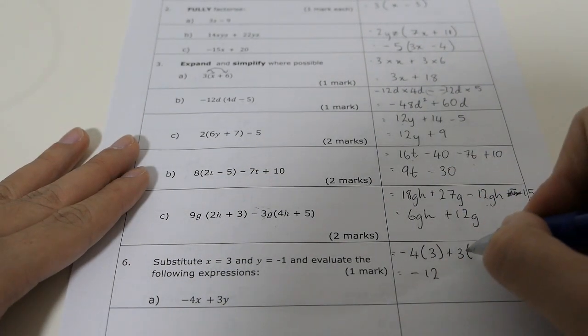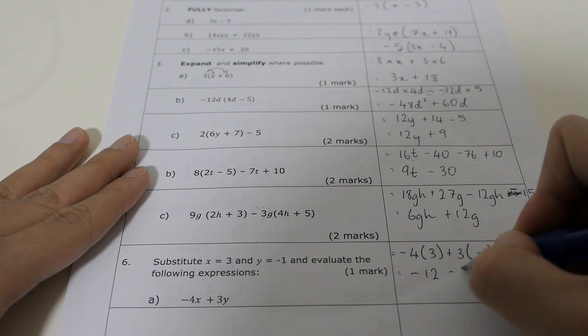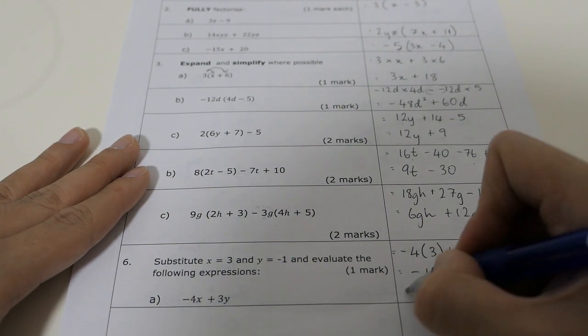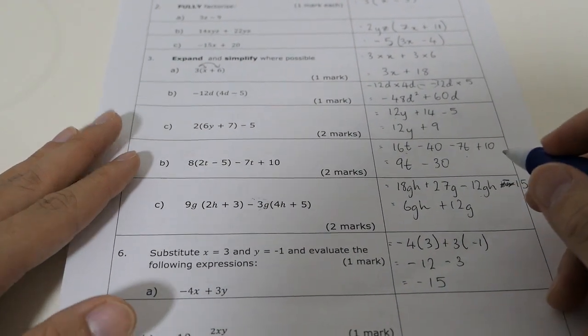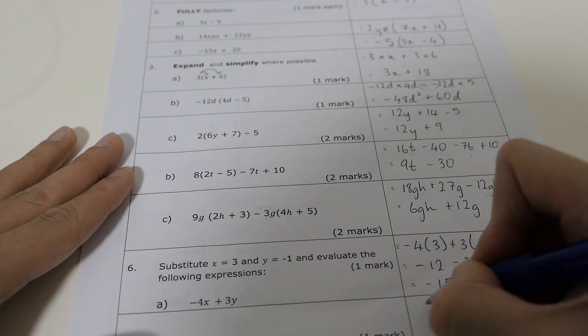Negative 12. 3 times that is negative 3. Positive 3 times negative 1. Okay. Hopefully you didn't make a mistake for that.